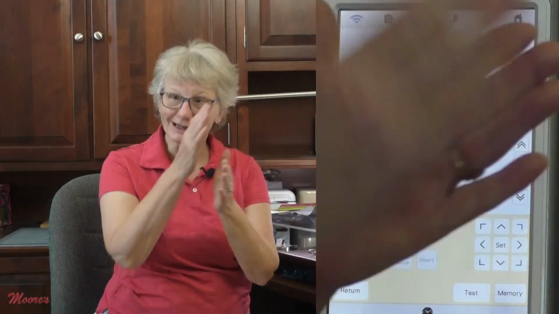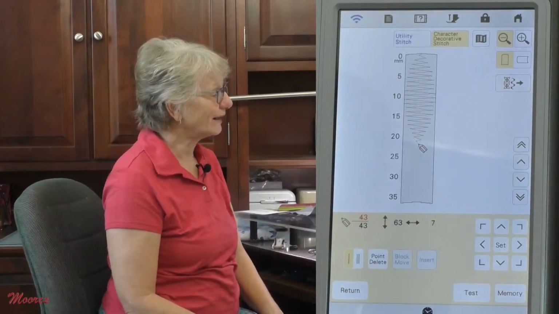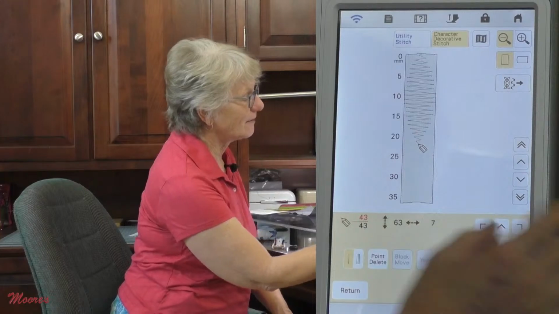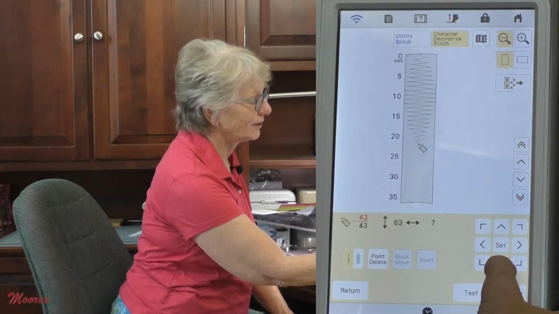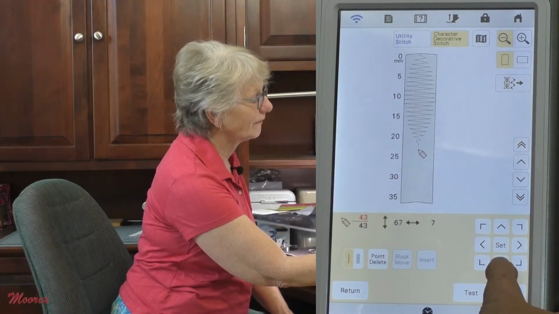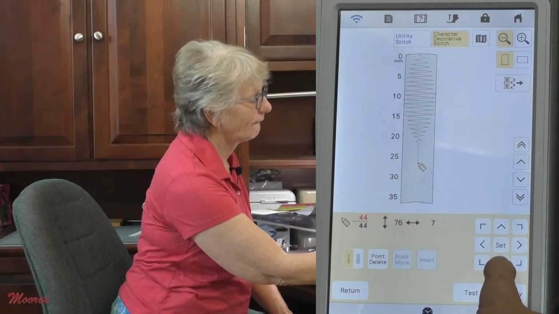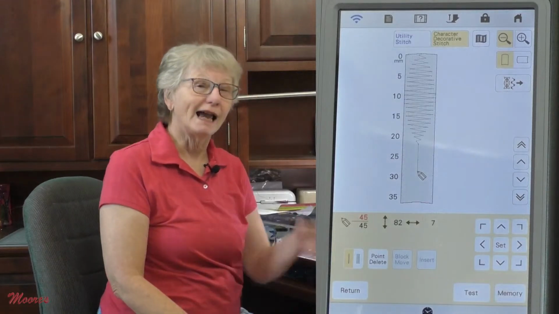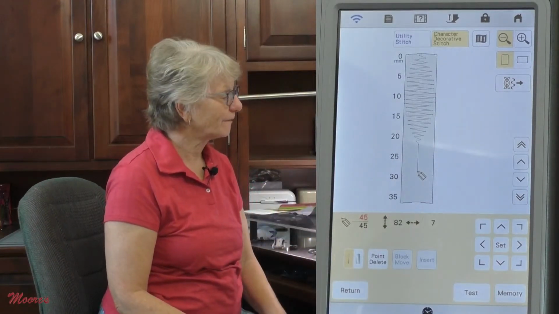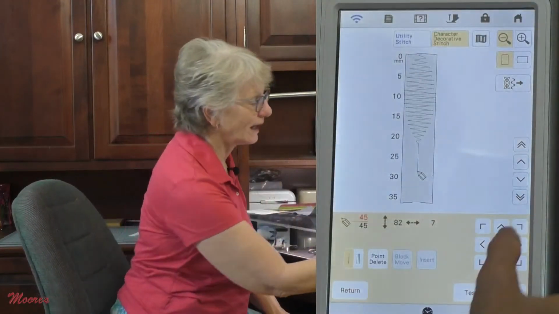Let's add a few more points. Let's add my extra two little points. You already know how to do it. What I'm going to do is come down and add my straight stitches. There, I added some straight stitches coming down. Now I want to make a quick little zigzag.